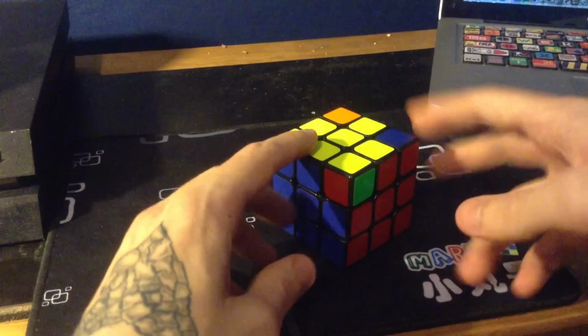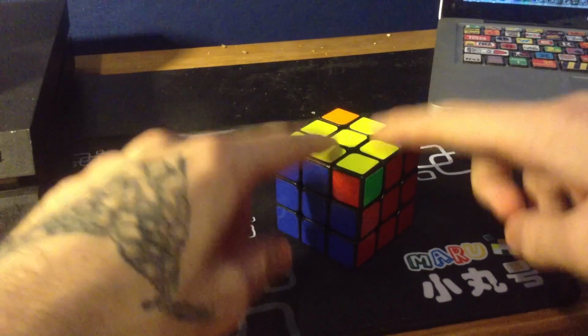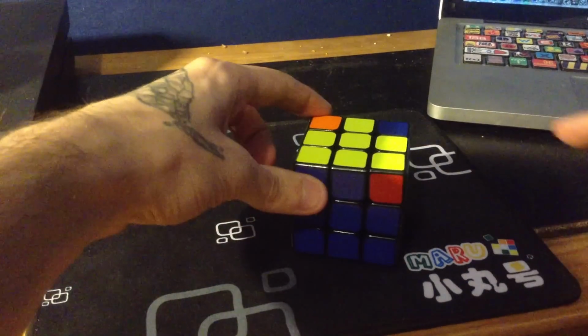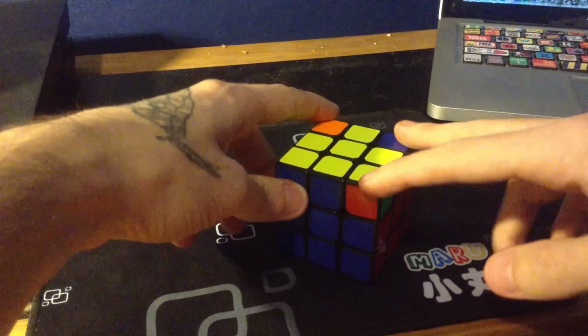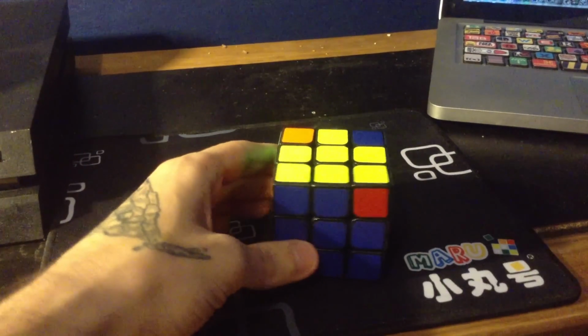So I would say, I know these two corners are going to be swapped. These two edges are not being swapped, and these two corners are not being swapped. So I know these two edges are being swapped, so these two have to be swapped. So I can recognize the case that way.